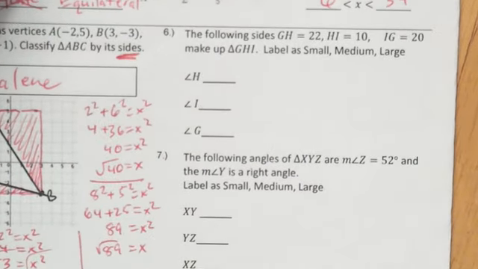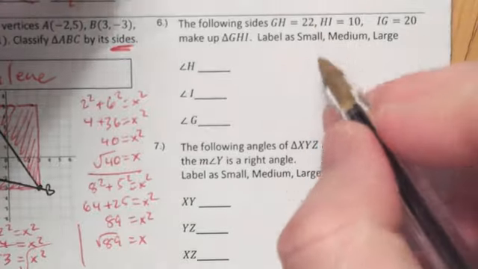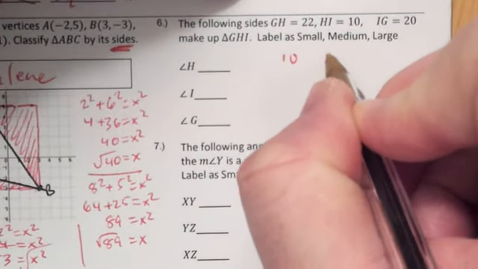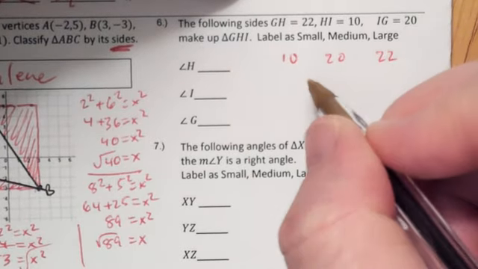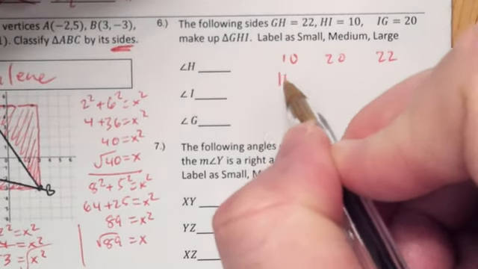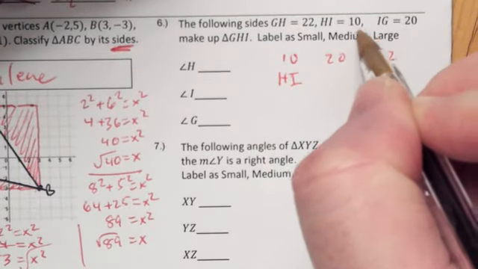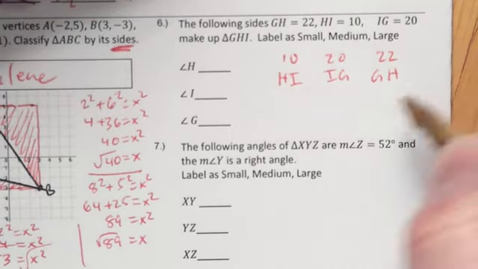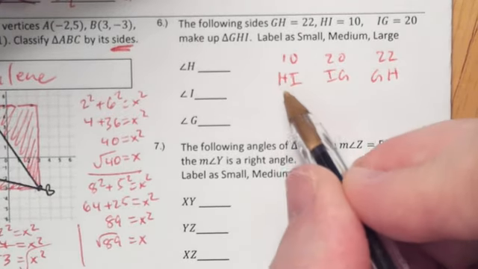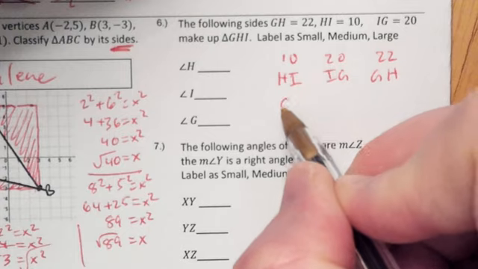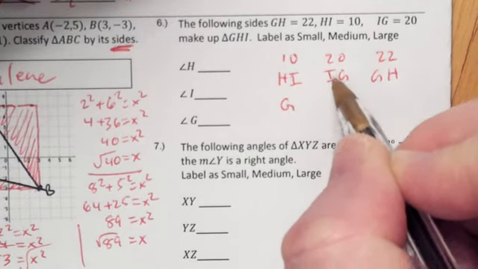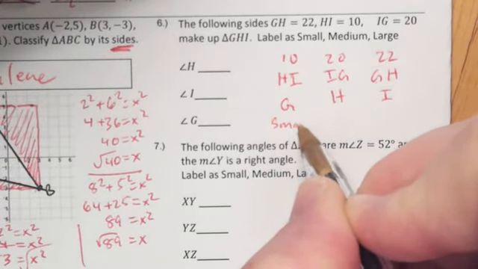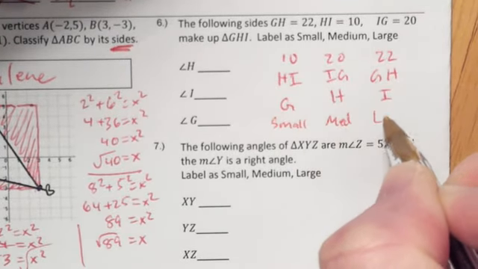All right, so zoom in just a little more here. We're going to list this from least to greatest. So our numbers are 10, 20, and 22. Now 10 came with HI, 20 came with IG, and 22 came with GH. Now, those are my letters. What's missing? If I have H and I, what's missing is the letter G. IG, what's missing? H. GH, what's missing? I. And so this is the small, medium, large.